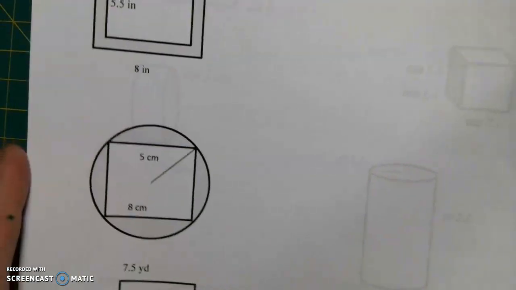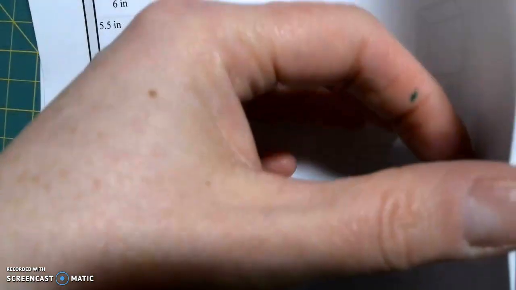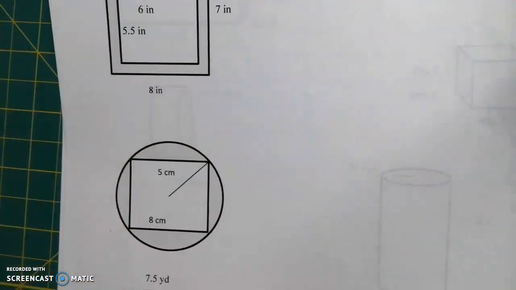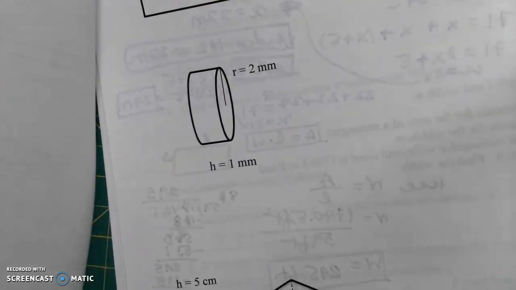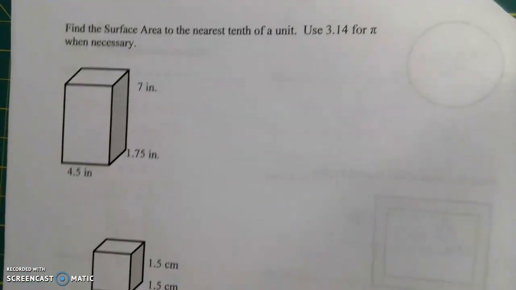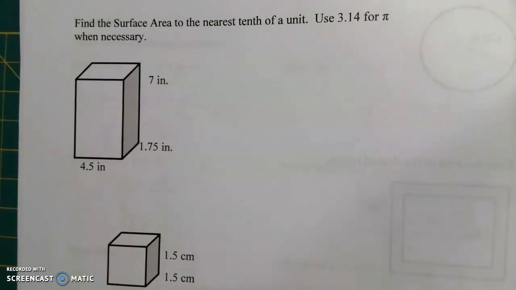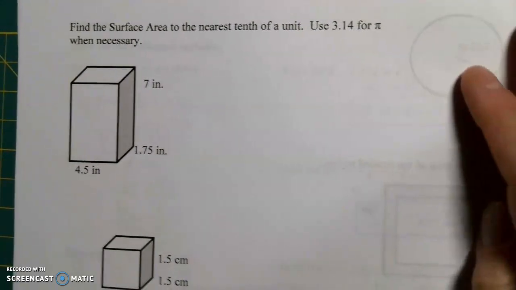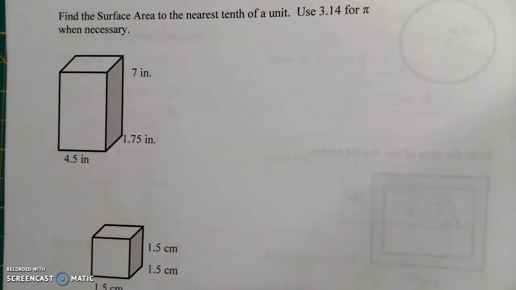Okay, we're going to flip over and look at, I'm actually going to skip a page here because we don't need to worry about the piecemeal area ones. Let us go over here to the surface area ones. So surface area of a box using 3.14 for pi as necessary.